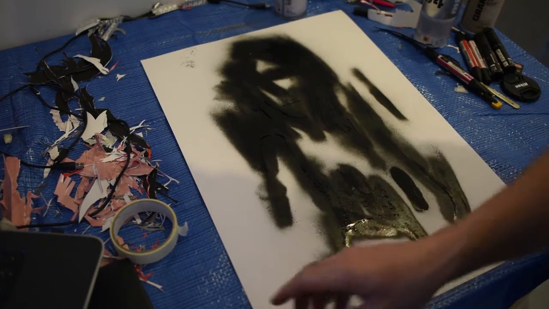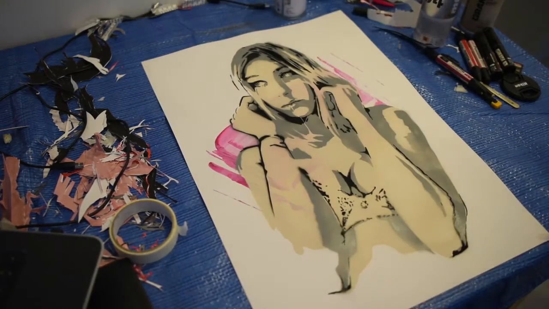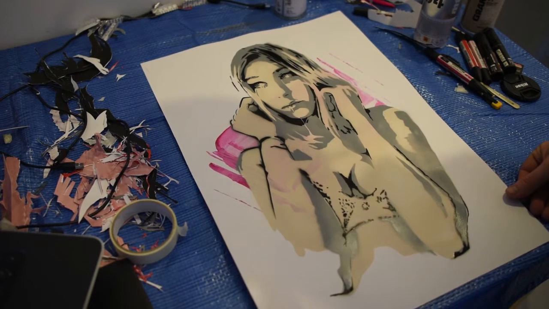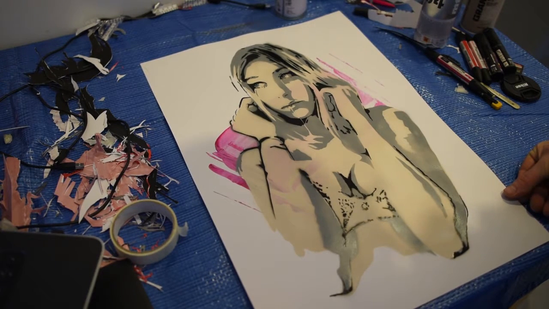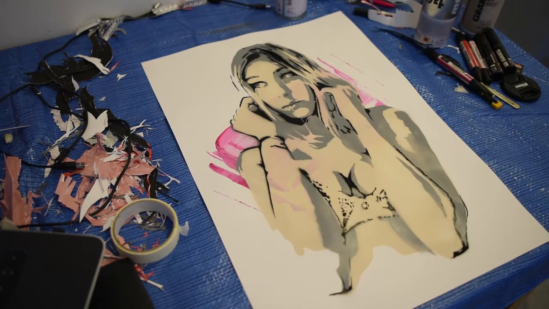You ready for this? Bam! That's it, done! Wow, look at that. Okay, I'm pleased with this. All I have to do now is grab a little pen somewhere.